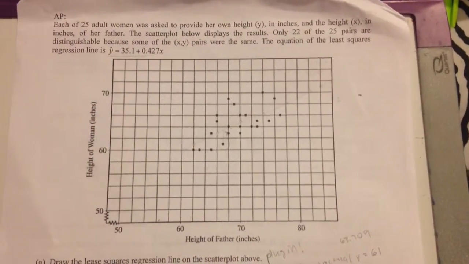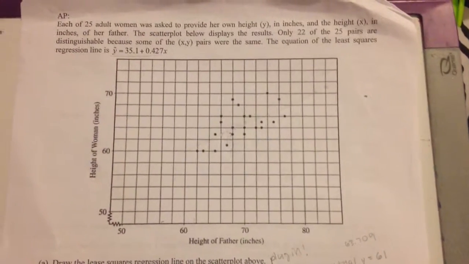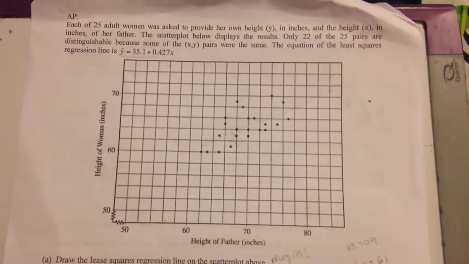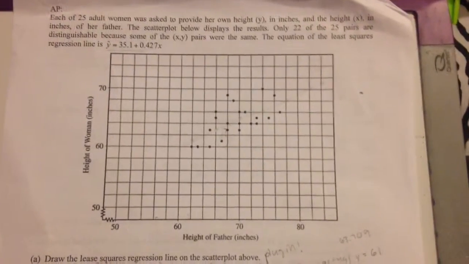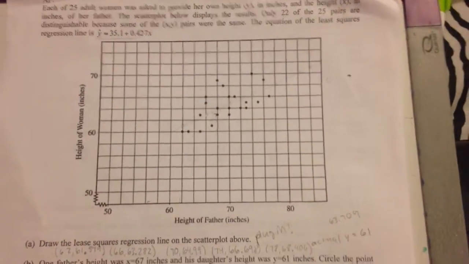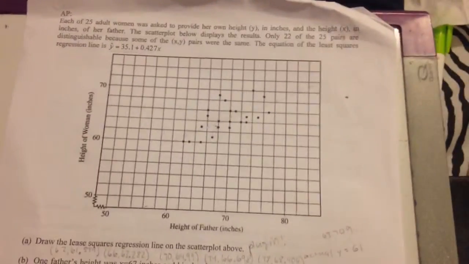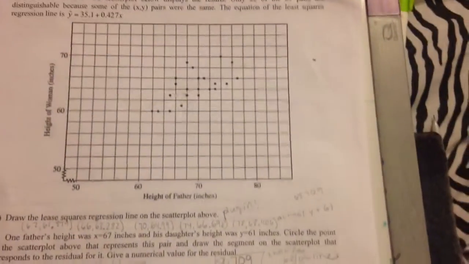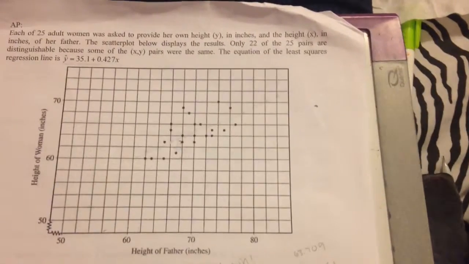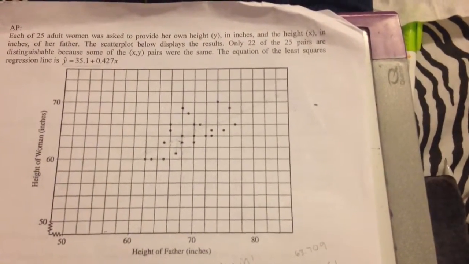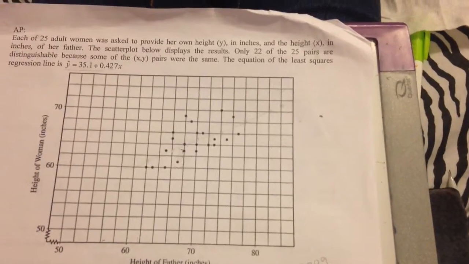The equation of the least squares regression line is y hat equals 35.1 plus 0.427x. Part A wants us to draw the least squares regression line on the scatter plot above. Well, we can do this without doing much work at all. It gives us the line, but we also notice that the intercept of the line, 35.1, isn't on this graph. So what we're going to do instead is plug in some numbers that are on this graph and graph our line.